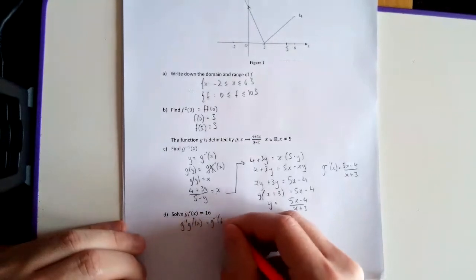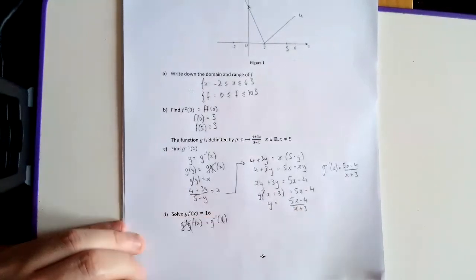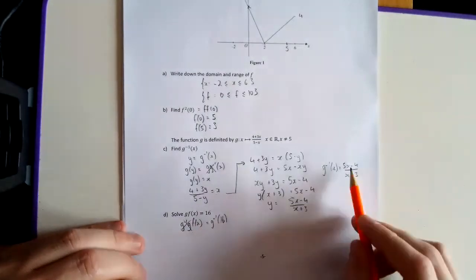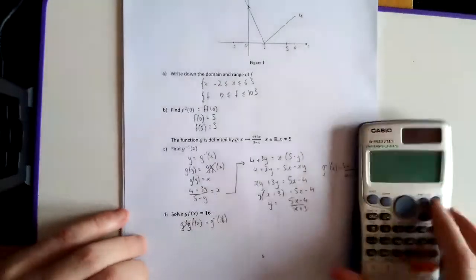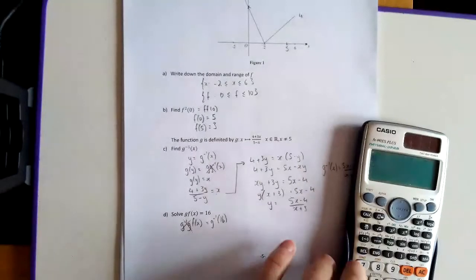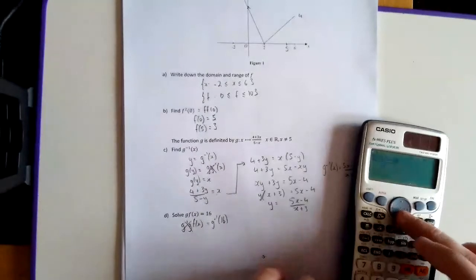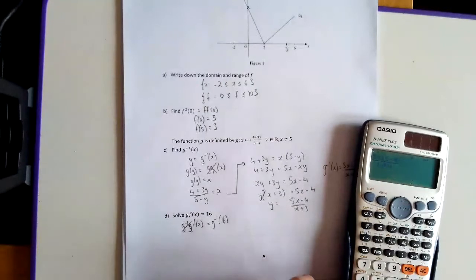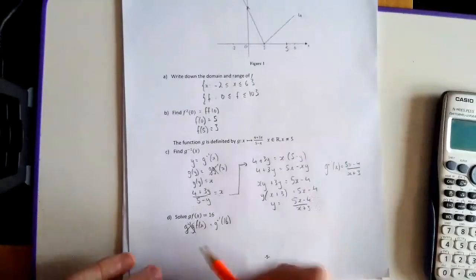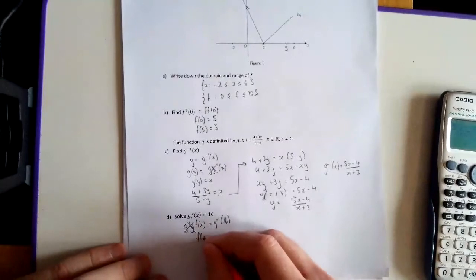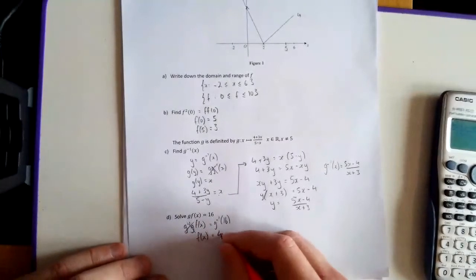because on this side, the g inverse and g cancel out. And on this side, g inverse of 16, well, I can just sub 16 into there. So 5 times 16 minus 4 over 16 add 3 gives me 4. So the left-hand side becomes f(x), and the right-hand side becomes 4.